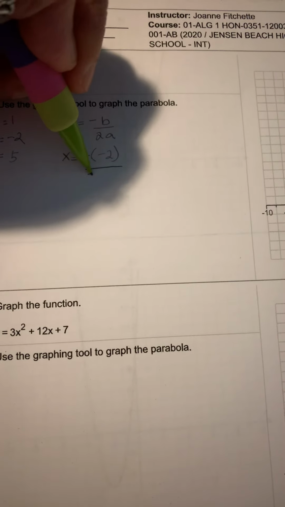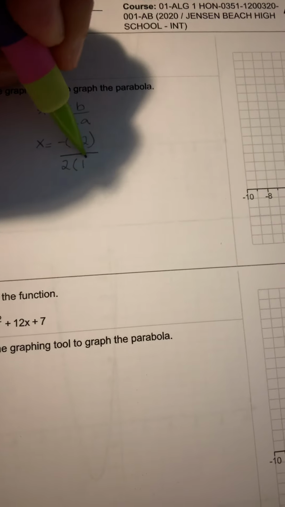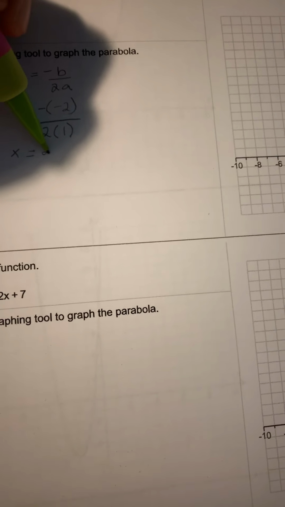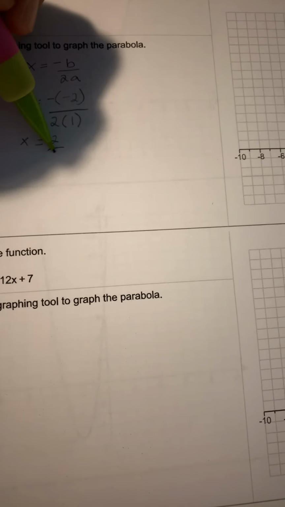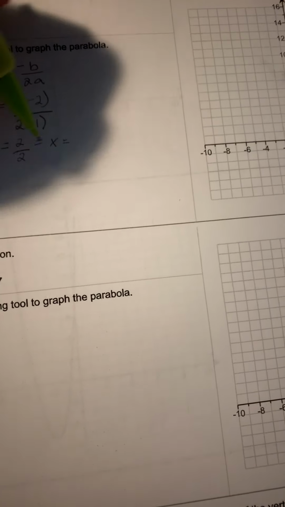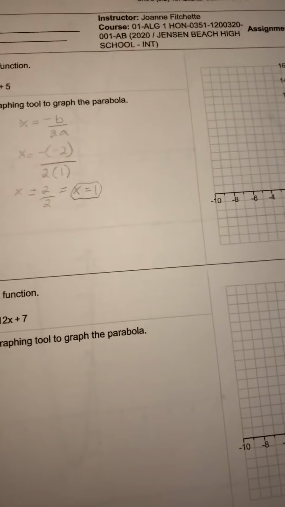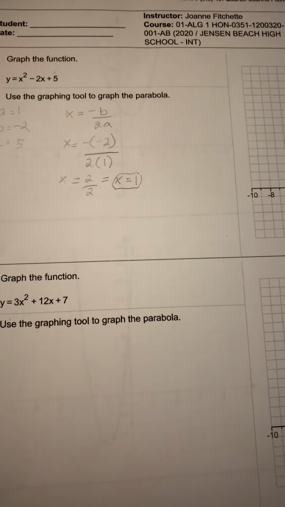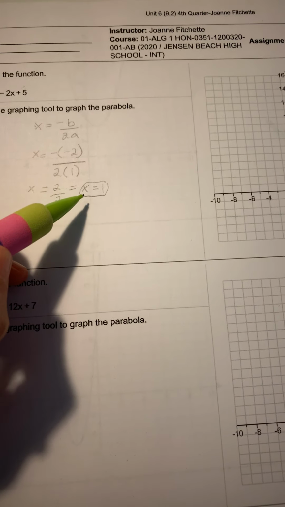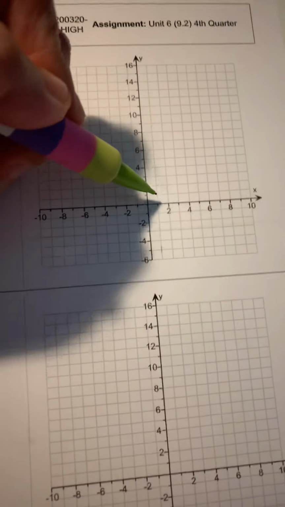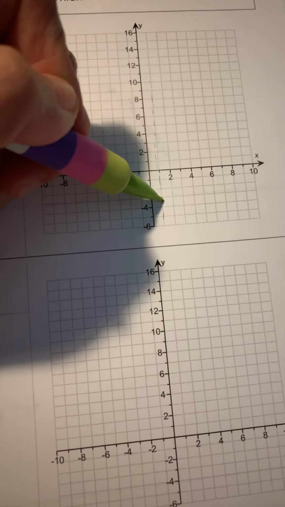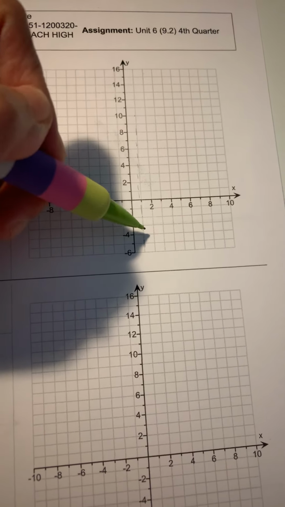Next is 2 times the a. Well, a happens to be a 1, right? So solving this, negative times a negative is going to be a positive, and 2 times 1 is going to be a 2. So I can simplify my x: 2 divided by 2 is 1. I just found my x. My x is 1. Remember, this x is called your axis of symmetry. So your axis of symmetry is the broken line right here on your x. You don't have to do this in Math Excel, but if you're doing it on your paper, remember it's going to be right here, and that's where the vertex is going to be.